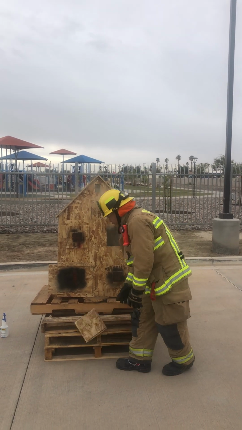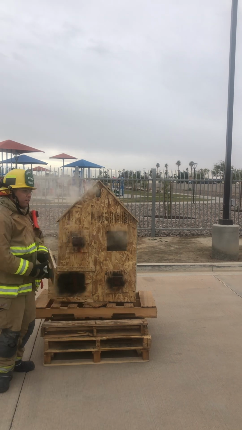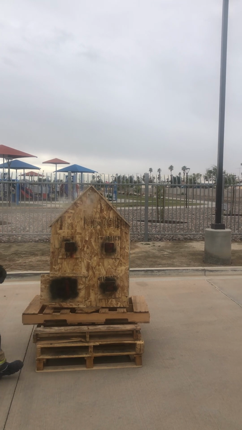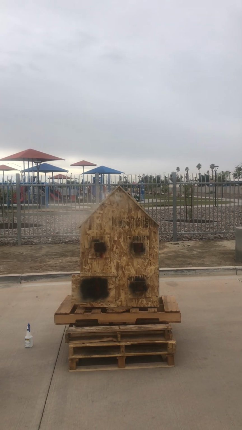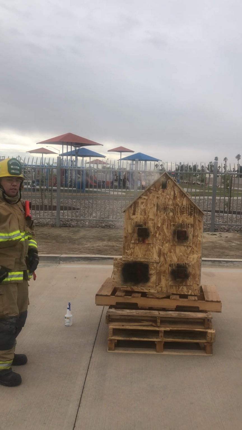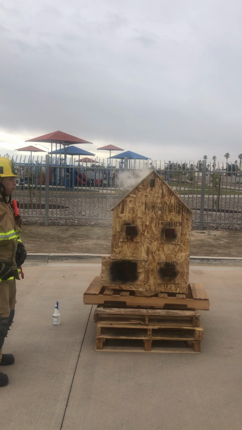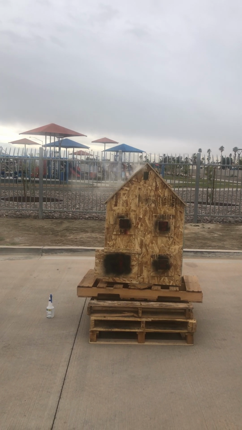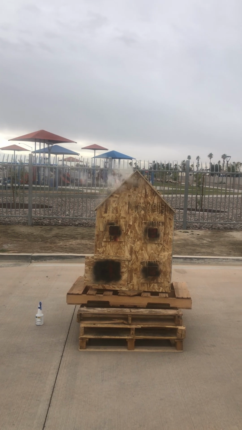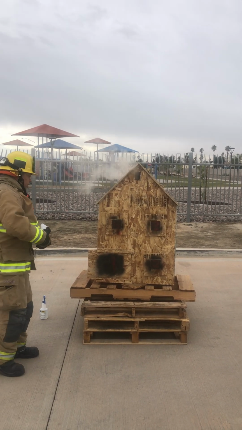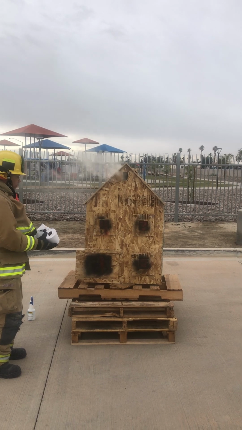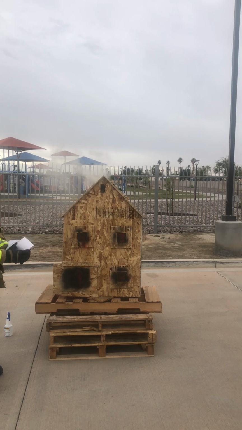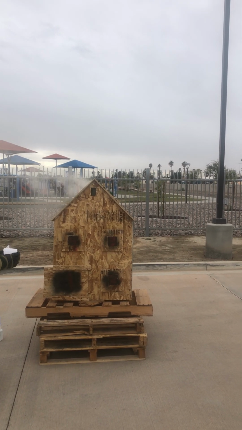So pretty much everything is off-gassing inside of this compartment right now at the moment. So it went from its incipient stage to, it's still in its growth stage, and eventually it's going to go into the fully developed stage once the whole compartment's involved. So what we're doing is just letting the smoke build up and the superheated gases travel throughout the space.